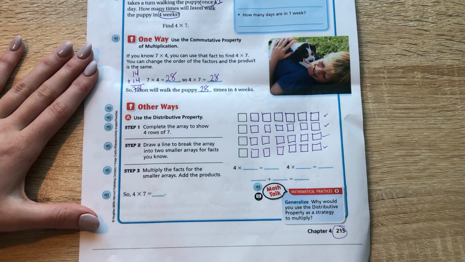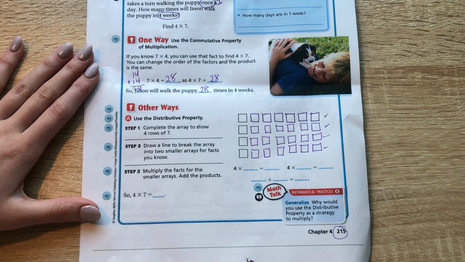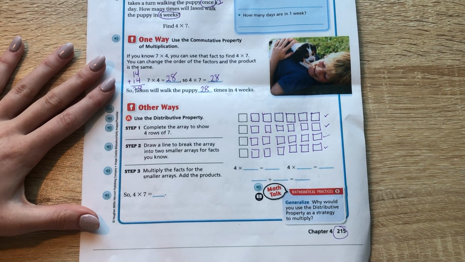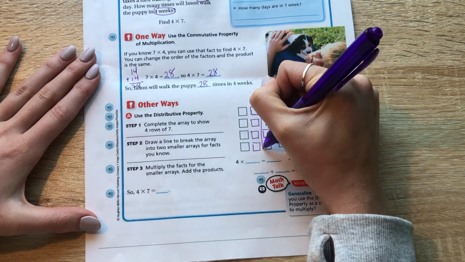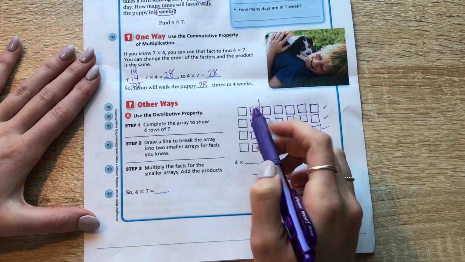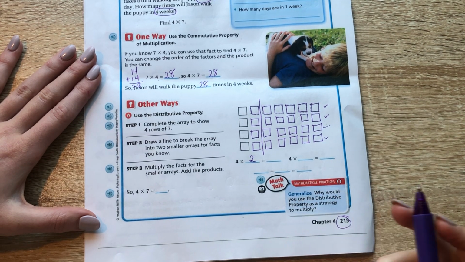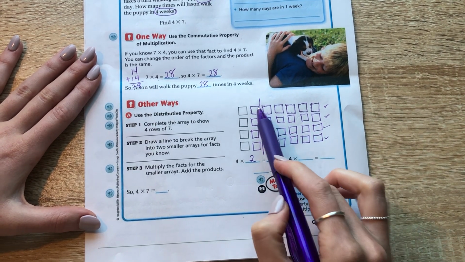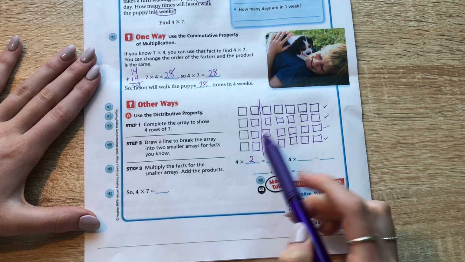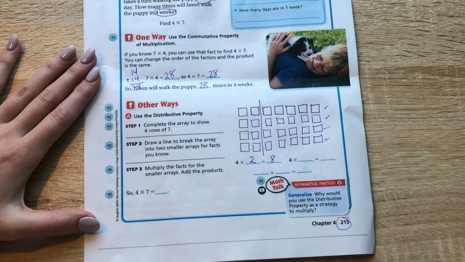Now, when we use the distributive property, all we do is we draw a line to break the array into 2 smaller arrays. So we want to use facts that we know. Now, if I draw a line right here, I've got this array, which is 4 rows of 2. So it's 4 times 2. I know that when I multiply by 2, I can just count by 2s. 2, 4, 6, 8. So there's part of our array. 4 times 2 equals 8.